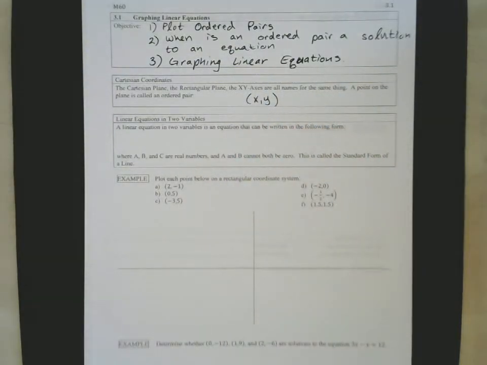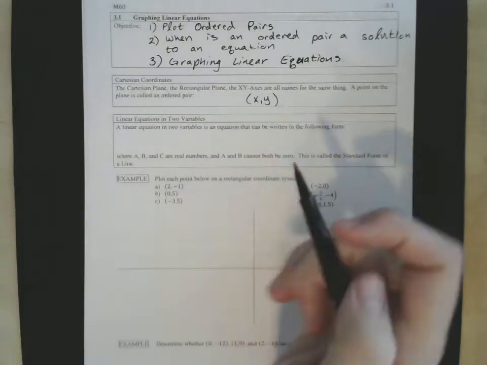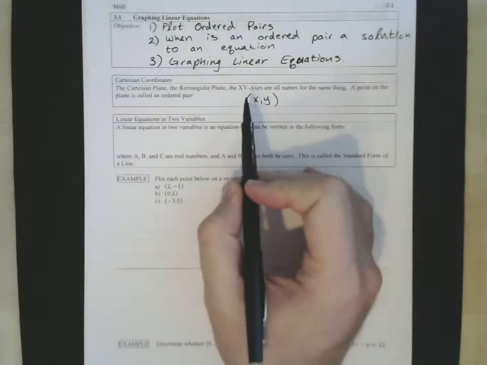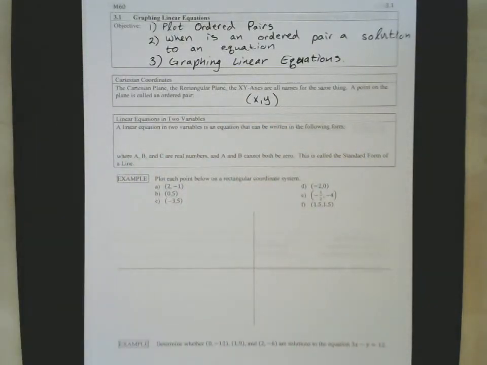Now, this is the part of the section where I remind you that mathematicians are lazy. As you'll know, we're using parentheses here for an ordered pair, and that is the same notation for an open interval. Unfortunately, we like to reuse notations in math. One of the worst ones you'll ever come across is zero.